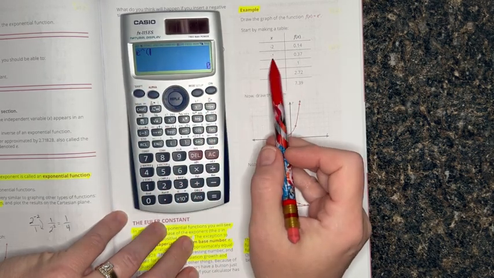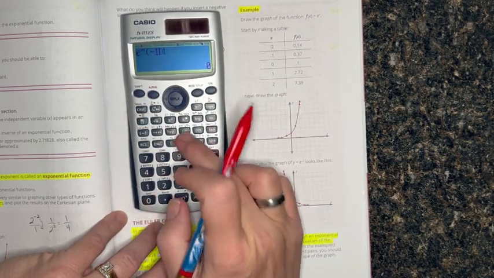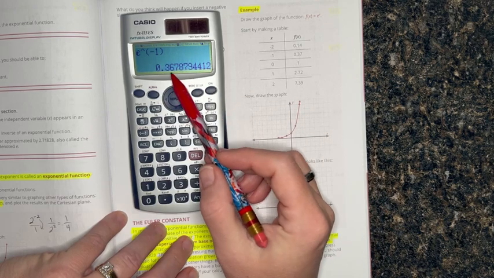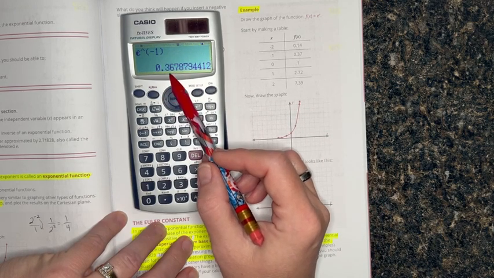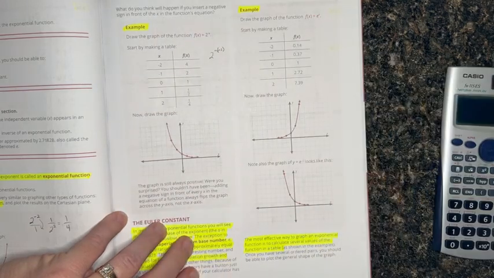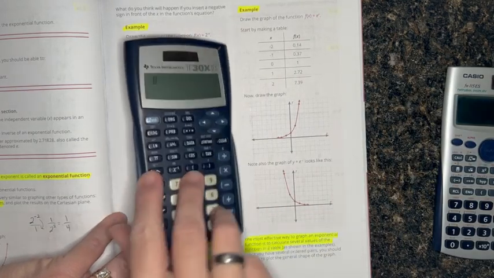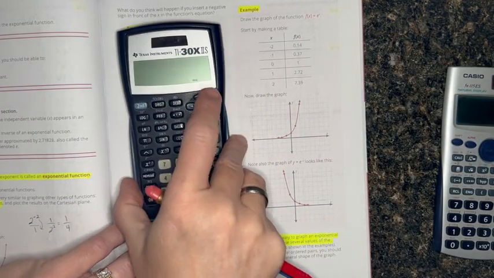Shift, my e to the x is now -1. Make sure you close your parentheses. It's important. 0.367, so 0.37. All right. Let me do a couple on this Texas Instrument for those of you with one of those.